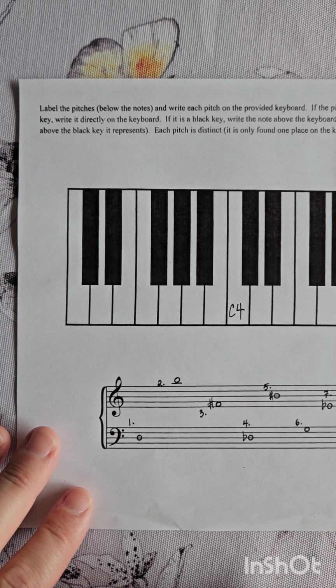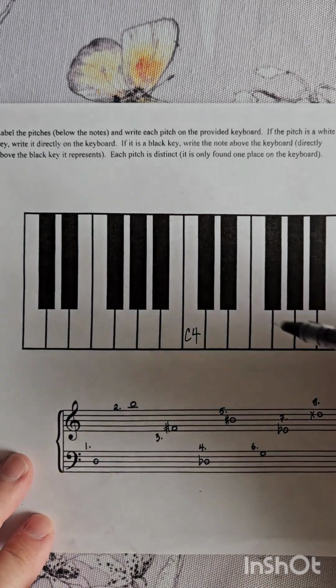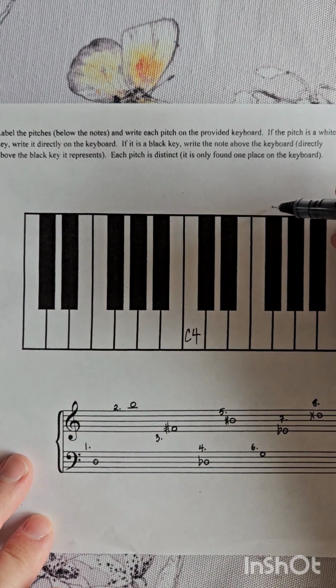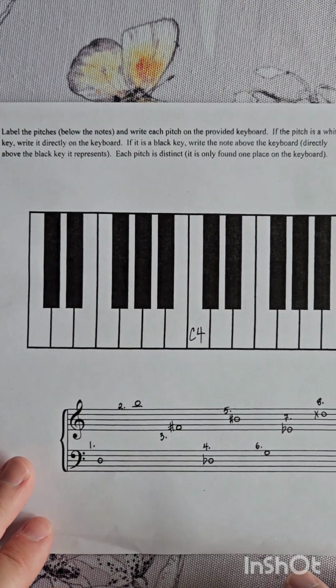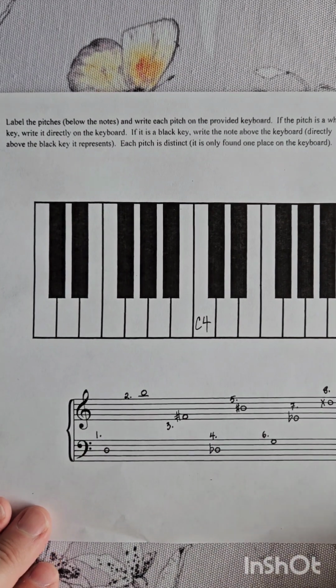If it's a black note on the keyboard, write the note above the keyboard directly above the black key that it represents. So for example, if I had F sharp 4, I would go C, D, E, F, F sharp, and I'd write it right up here in this spot. Right, F sharp 4 right here. Now each pitch is distinct in this assignment. It's only found one place on the piano keyboard.